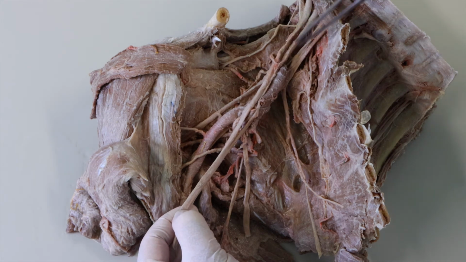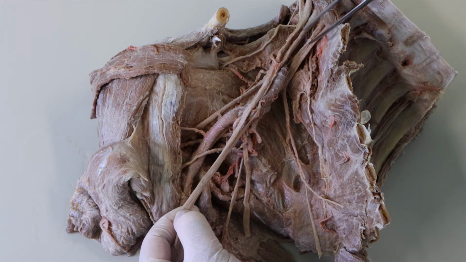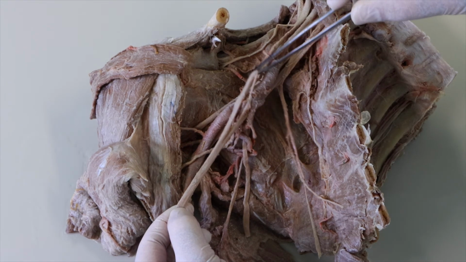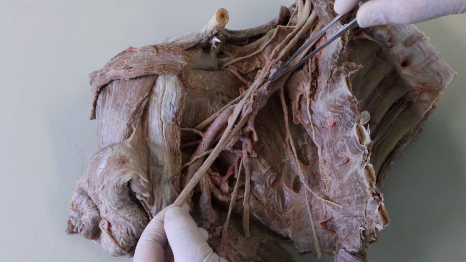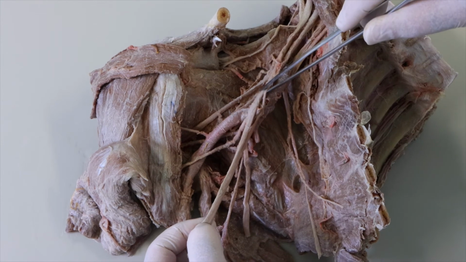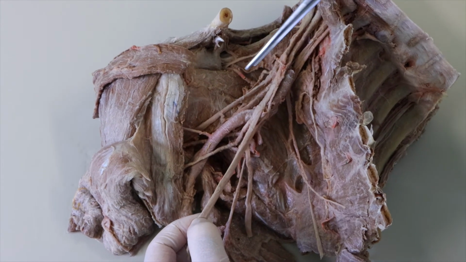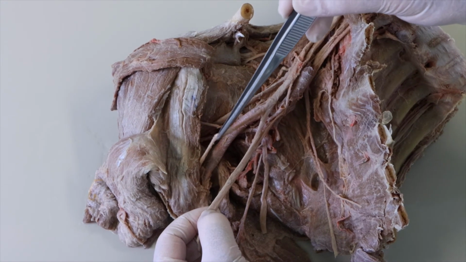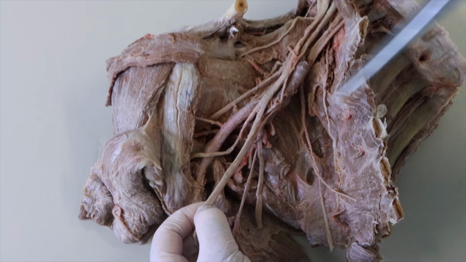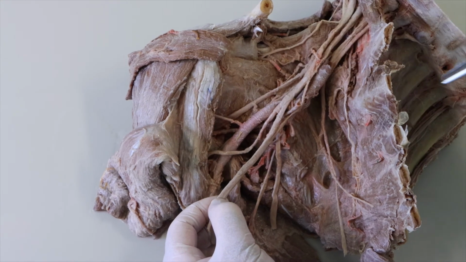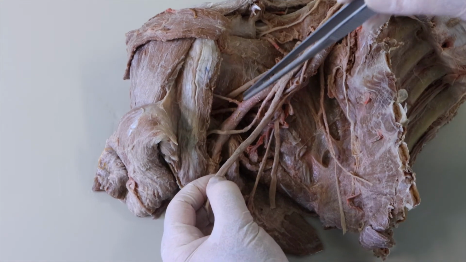The superior, middle, and inferior trunks make the divisions. The anterior division of the superior trunk and the anterior division of the middle trunk form this cord, which is located lateral to the axillary artery. It is called the lateral cord, as you see. And this lateral cord, further in the infraclavicular part of the brachial plexus, gives two branches. One branch, which is here, goes to the anterior compartment of the muscles of the arm and goes toward the coracobrachialis muscle.